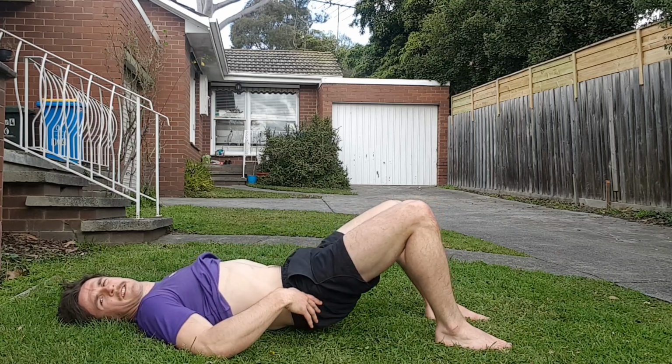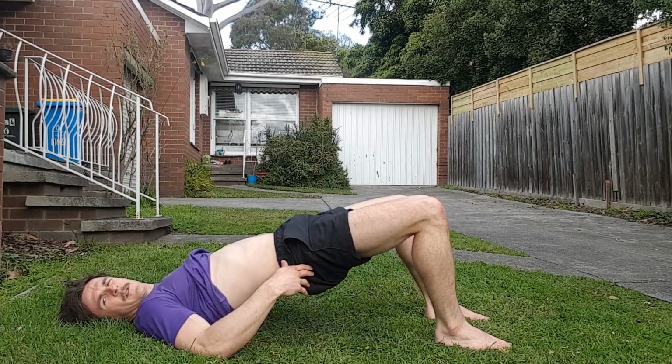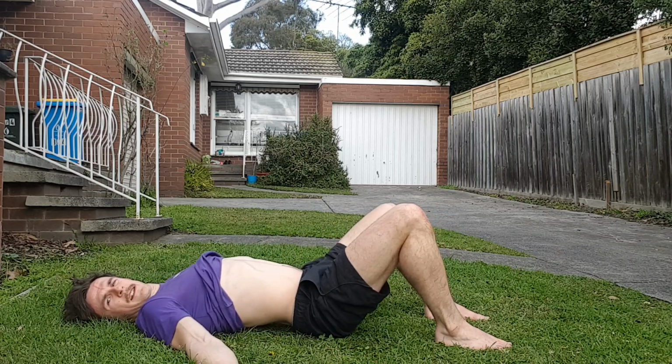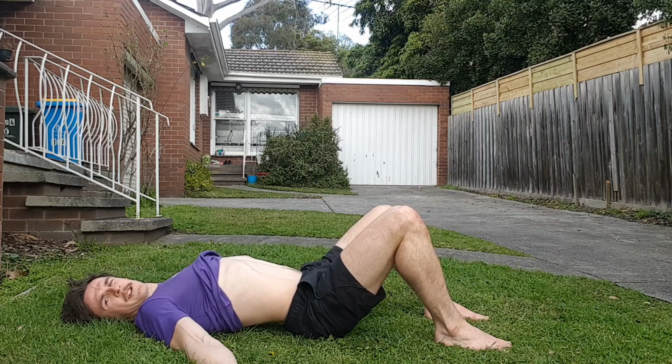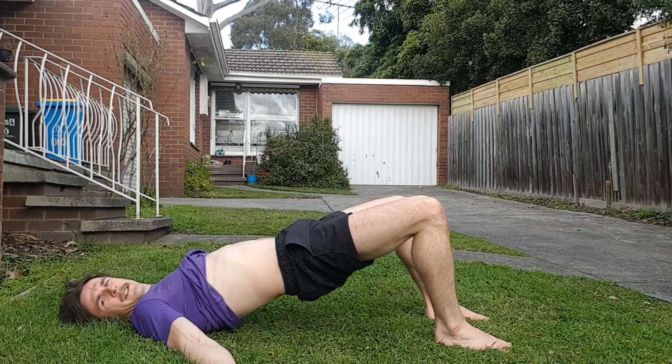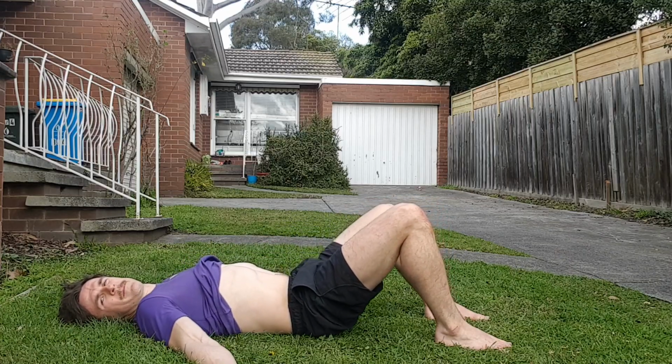Okay, so we're squeezing through the glute there, making sure the back's staying nice and flat. Hopefully you can see it there. So we're not coming down into that arch position, getting out of that anterior tilt. So squeeze up and slowly back down.